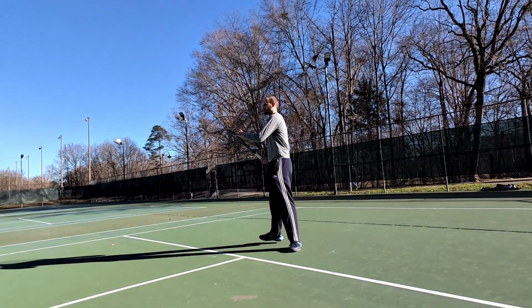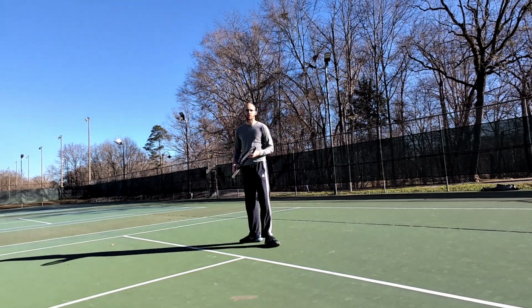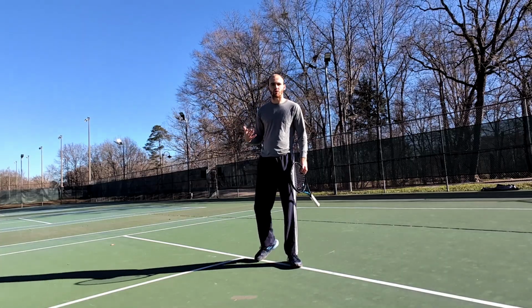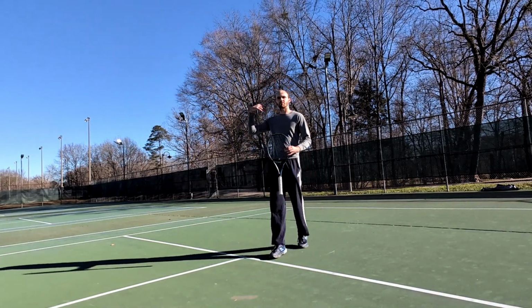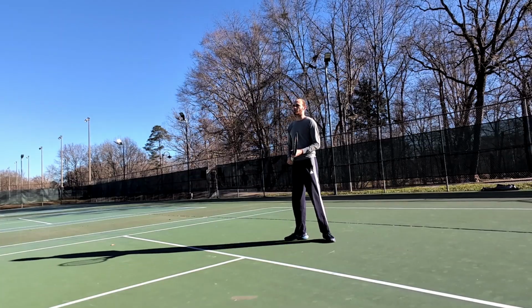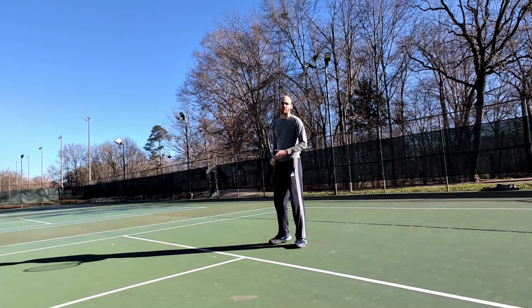And this goes the same for the serve. Since the serve is a more vertical stroke, you want to also be incorporating some of your vertical muscles like your rectus abdominis to help you generate some of that power, and then also your legs, because that will also help you generate power on the vertical plane.